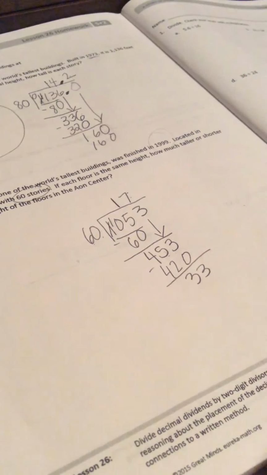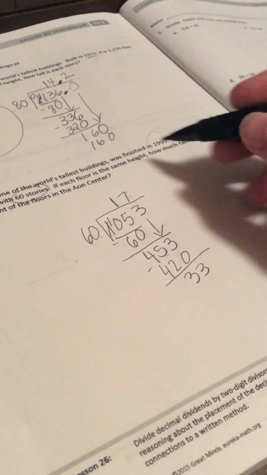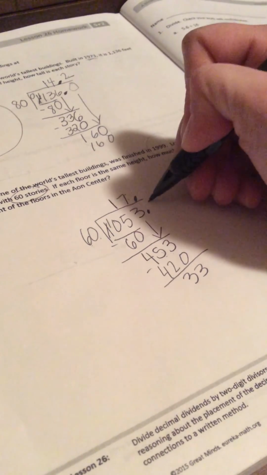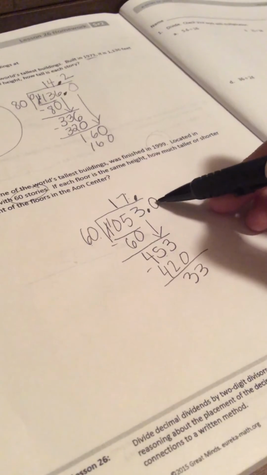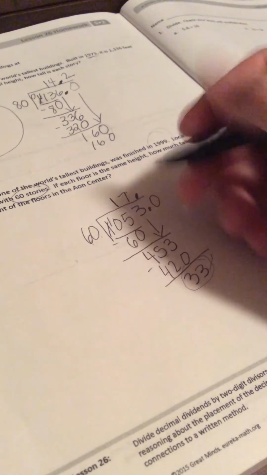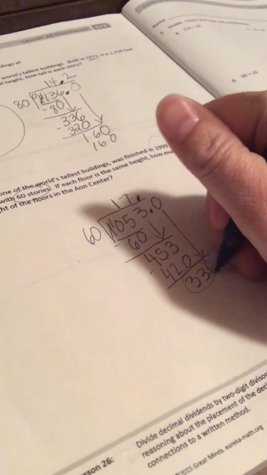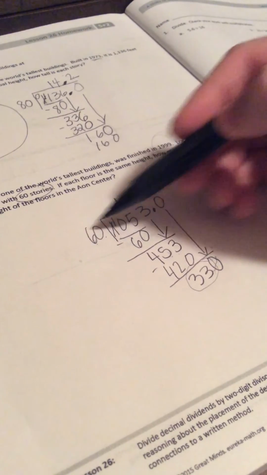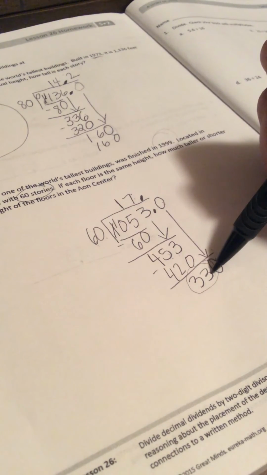Again, this is going to be a partial amount. We don't have a remainder. So we're going to put a decimal here. And we're saying we're in the tenths place. If I take this 33 and put it in the tenths place, it will really be 330 tenths. Now I need to think how many times 6 can go into it.